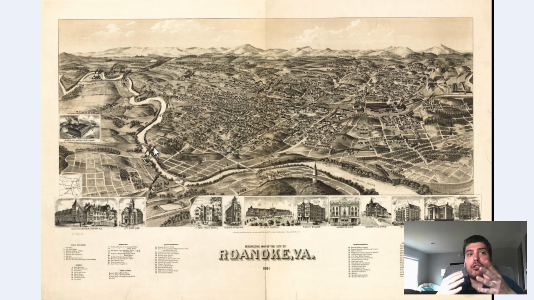The Norfolk rail line, over time, really increased Roanoke's population and the amount of manufacturing jobs. I mean, it really sparked economic growth throughout the city, and it got to the point where people actually nicknamed the city Magic City. So I thought that was important to include that background to the city of Roanoke. Let's dive in, explore and examine this old map.